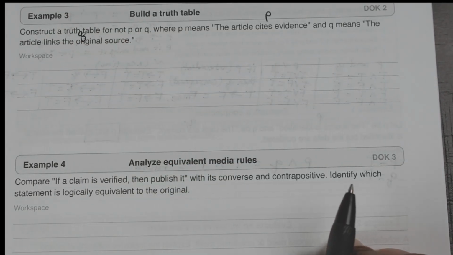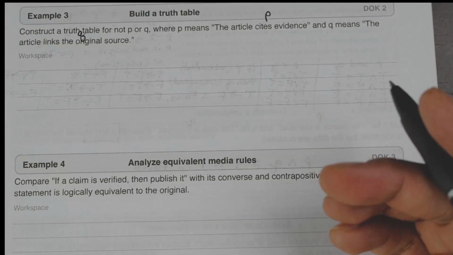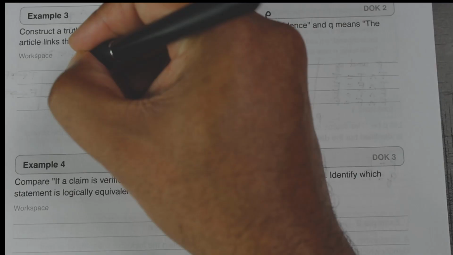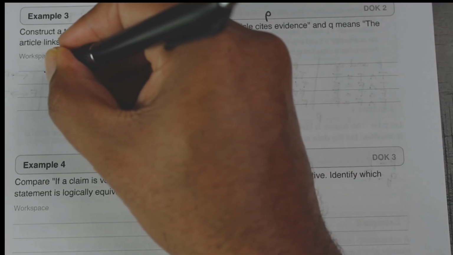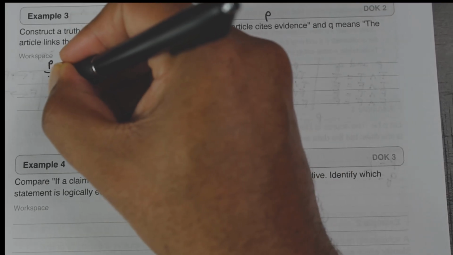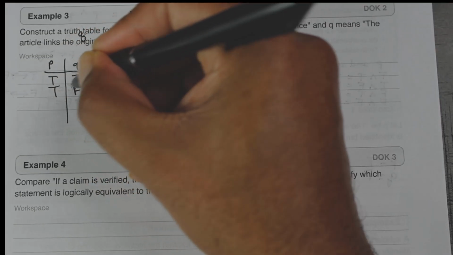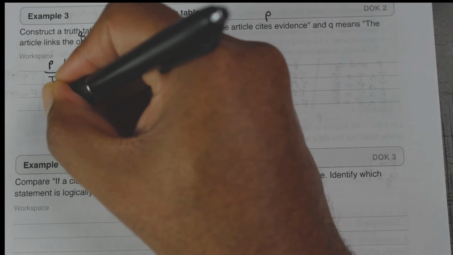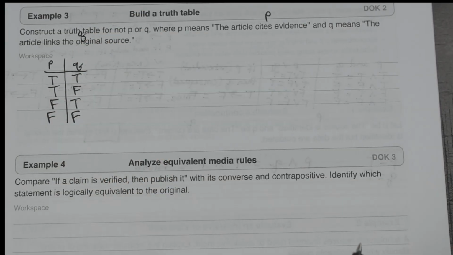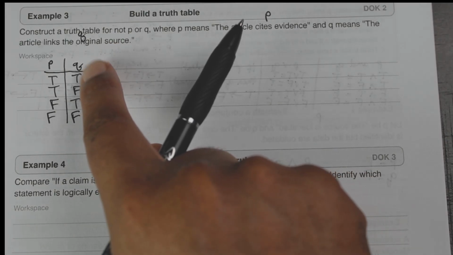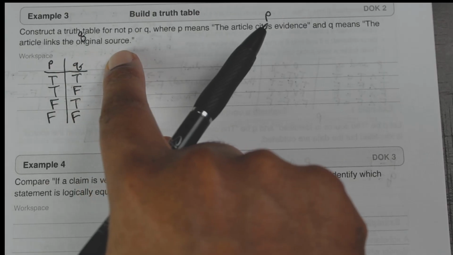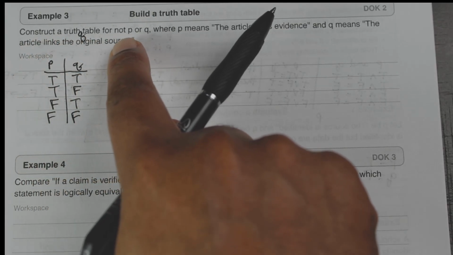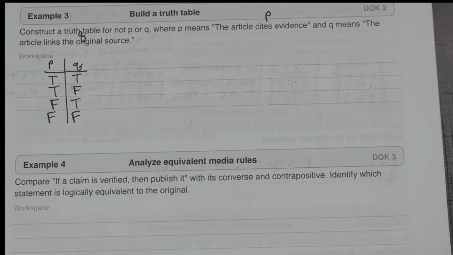All right, let's start with the basic table. So we have P and Q. We know both of them can be true, so we get true, true, true, false, false, true, and false, false, right? Now we need the negation of Q, right? Q means the article links the original source, but it says construct a table for not P or Q.